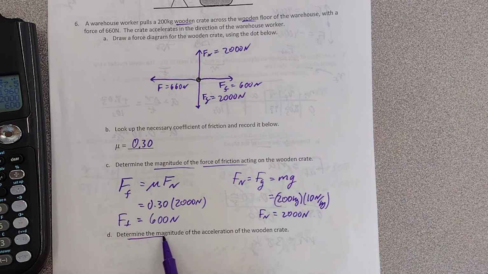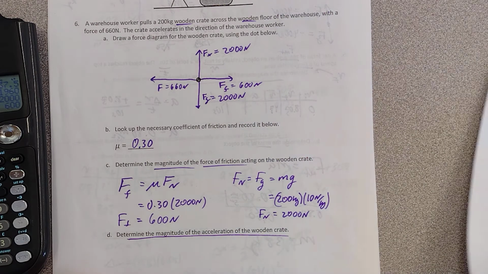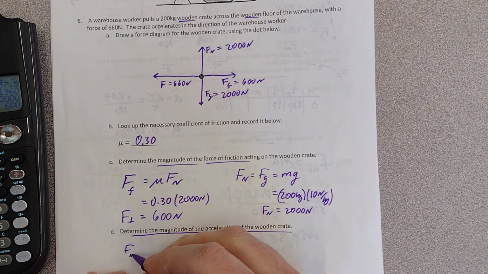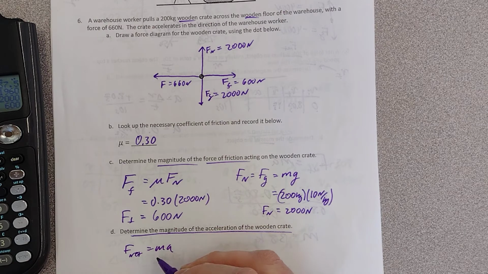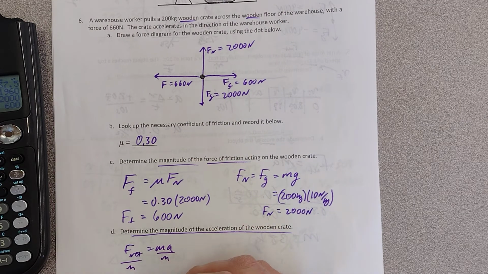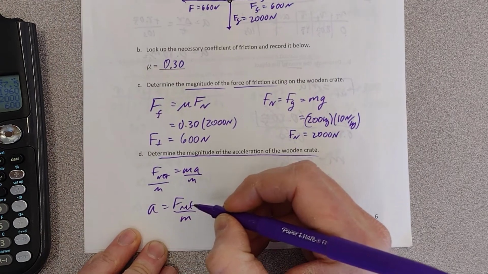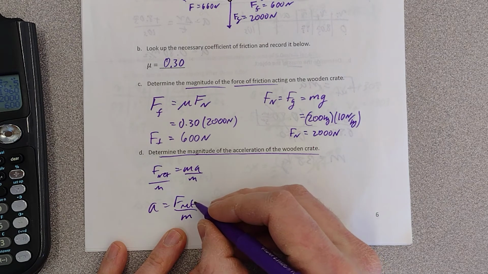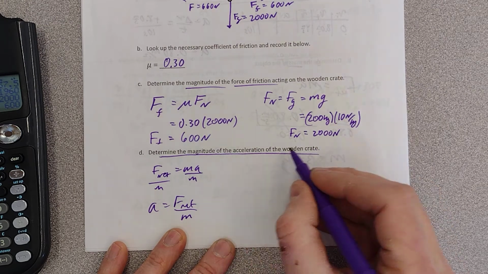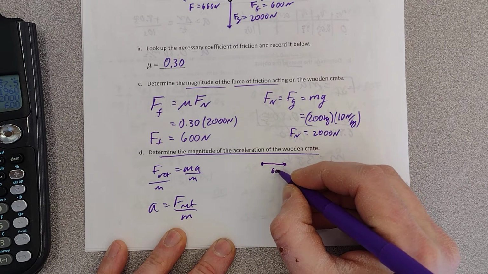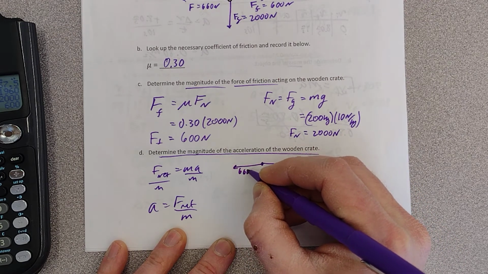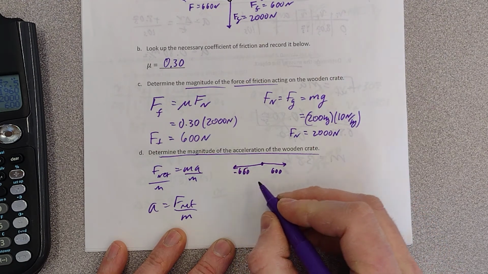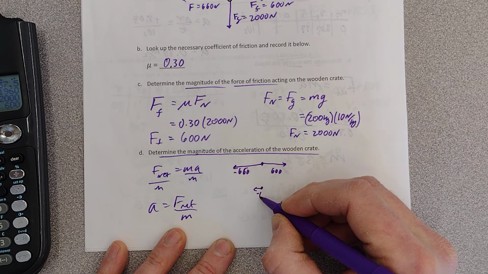So it says determine the magnitude of the acceleration of the wooden crate. So we're going to use Newton's second law. F net equals ma. Divide by m, divide by m. A is F net over m. I know the mass is 200 kilograms. Well, what's F net? I've got 600 pulling this way. I've got 660 pulling this way. I want to make that one on the left negative. So that means F net is negative 60, right?